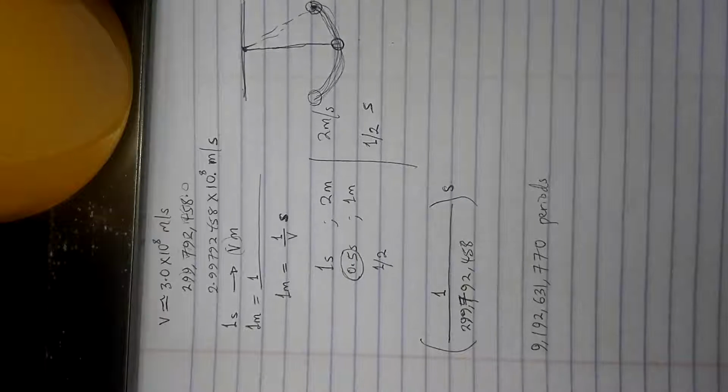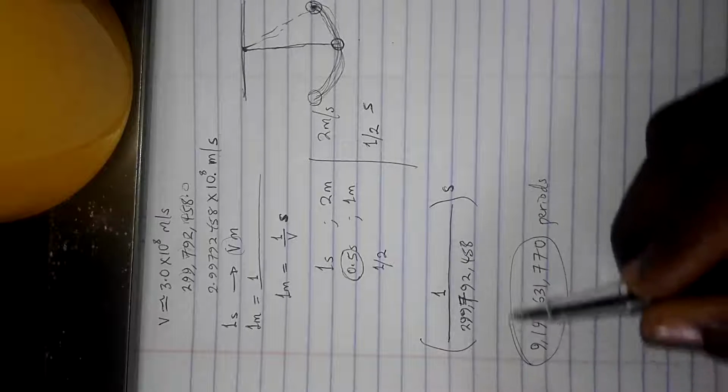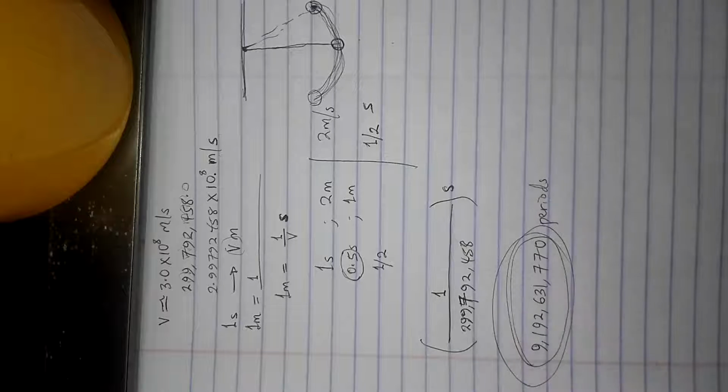So in this case, we are talking about the transition between two hyperfine levels of the fundamental state of the cesium atom 133. When it has completed this number of periods, we say that it has completed the second. That's the international standard.